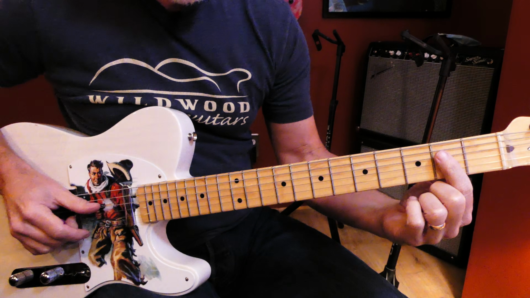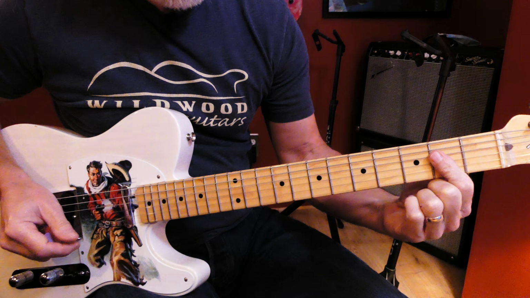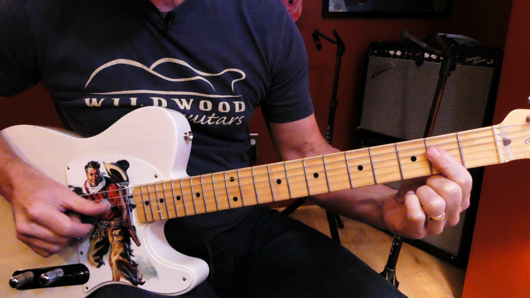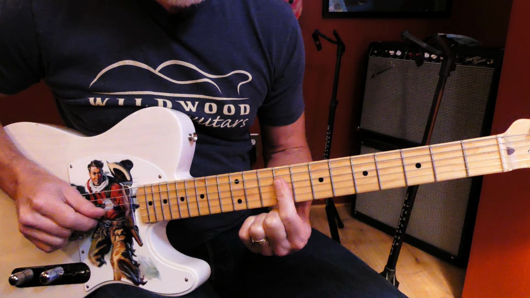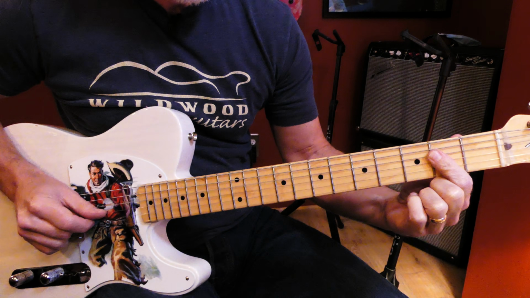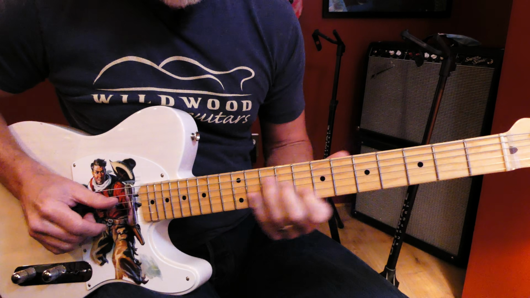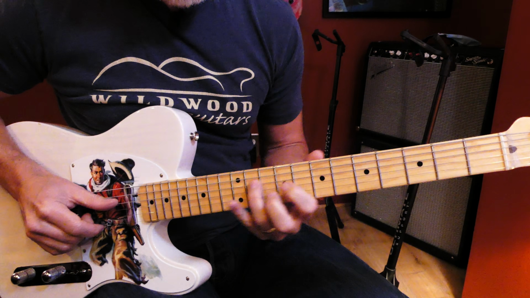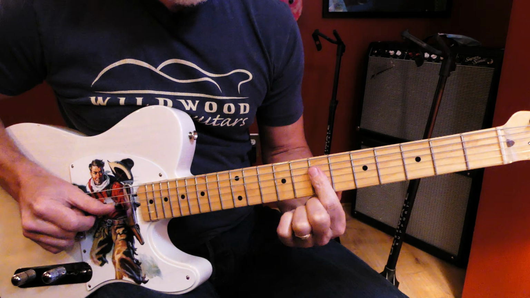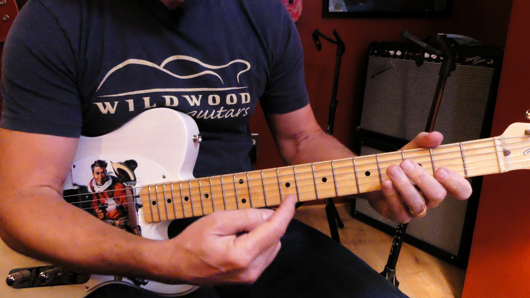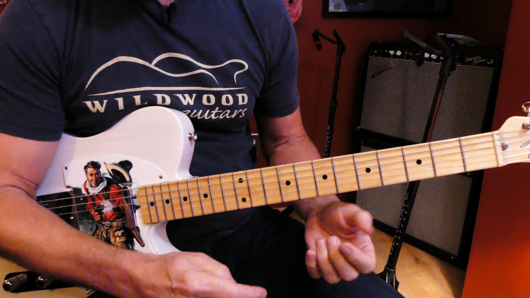The last one is our second inversion chord. Here it is as an A, pretty recognizable. 7th fret is a D, 9th fret is an E. So we've got these progressions all using those triads.